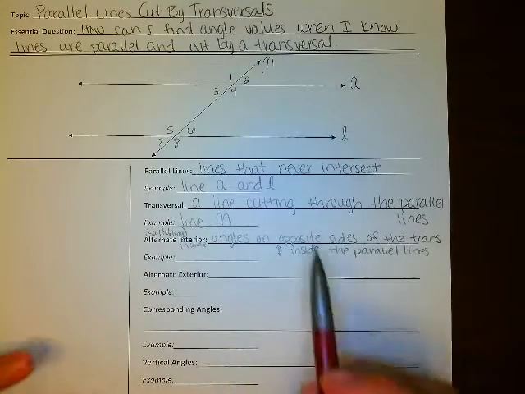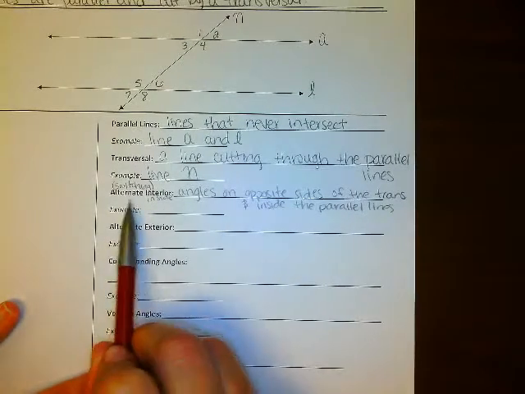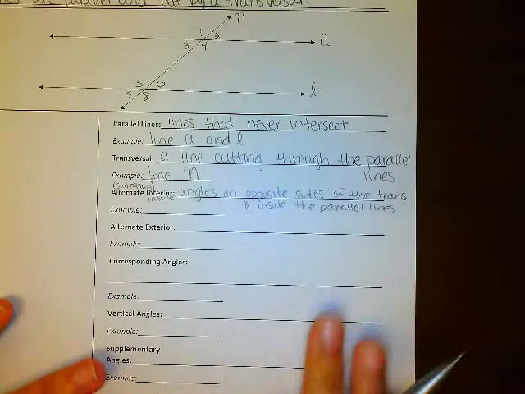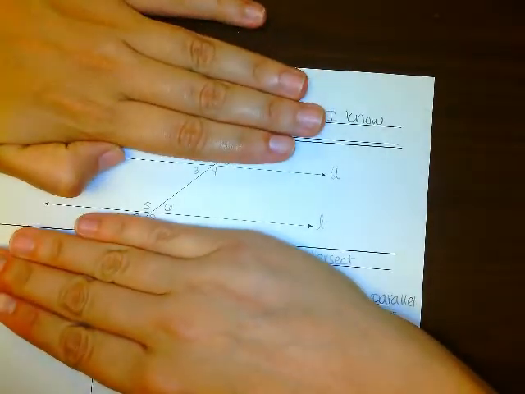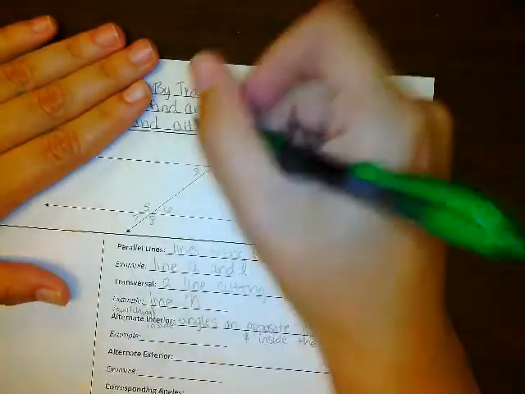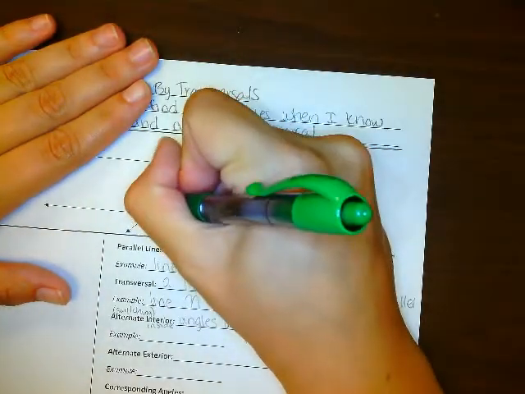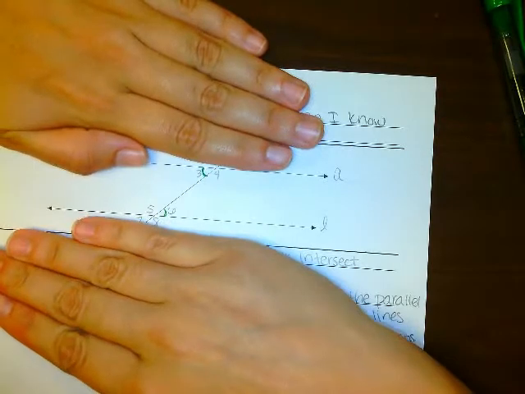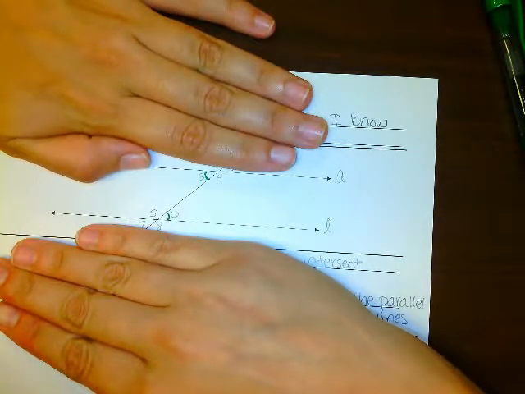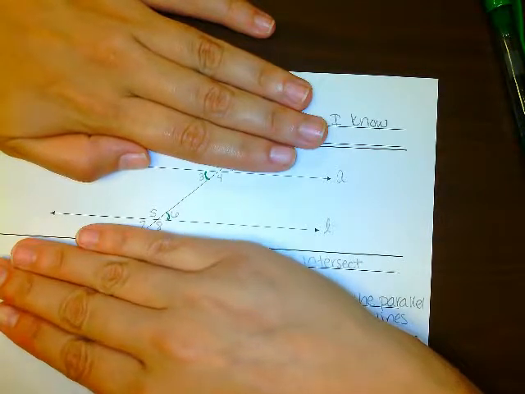Alright, so just in case that got cut off, alternate interior angles are on the opposite sides of the transversal and inside the parallel lines. So if we're looking at our diagram, inside our parallel lines is going to be 3, 4, 5, and 6. So 3 and 6, they're on opposite sides of that transversal line, and they're inside the parallel lines. So that means those are an example of alternate interior.